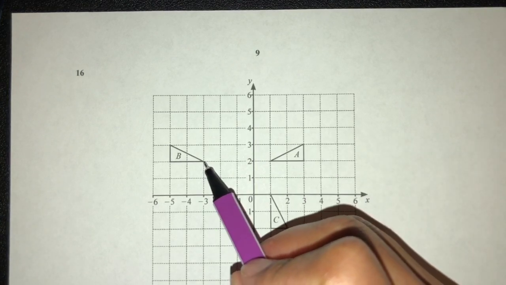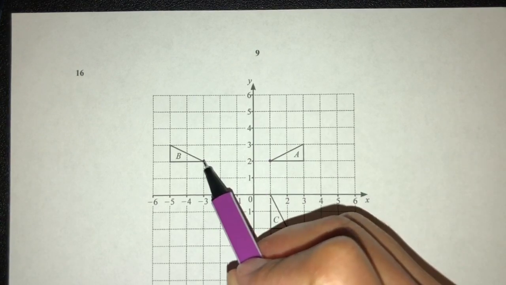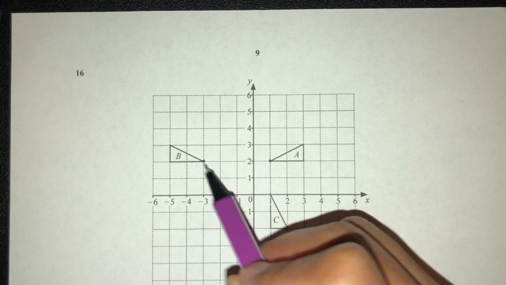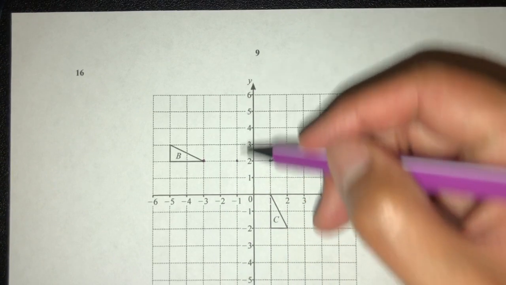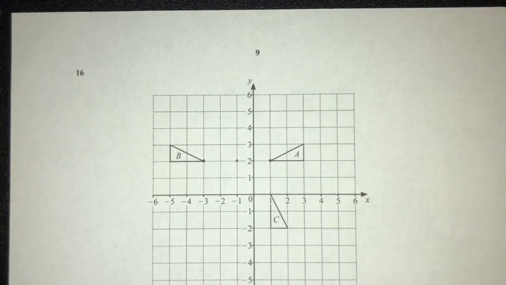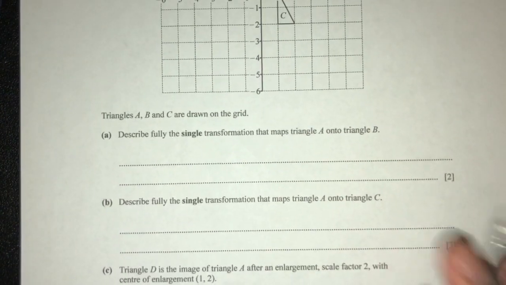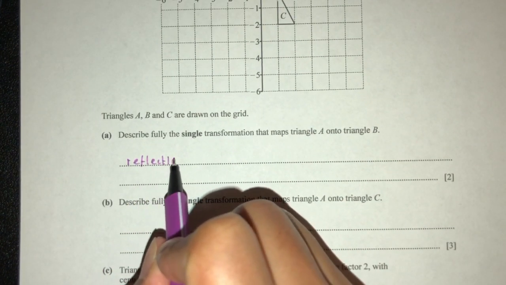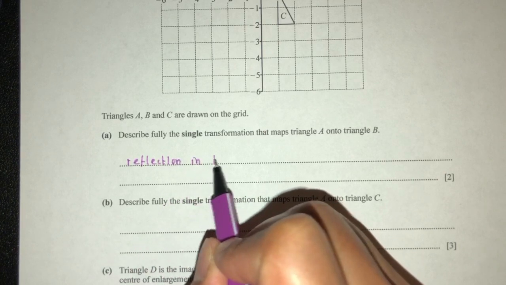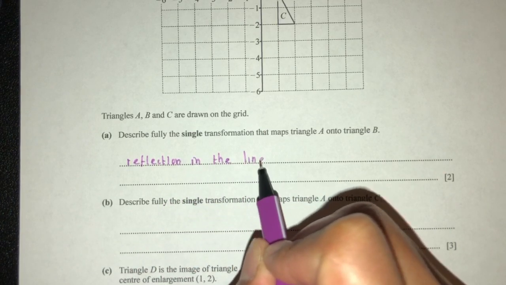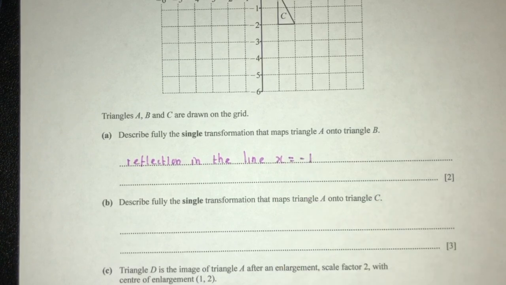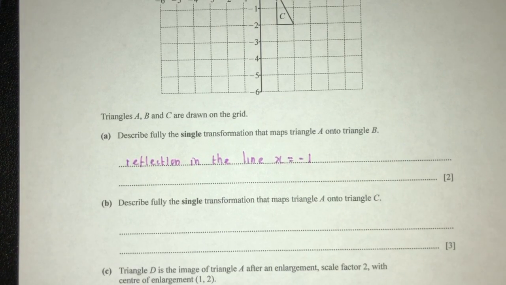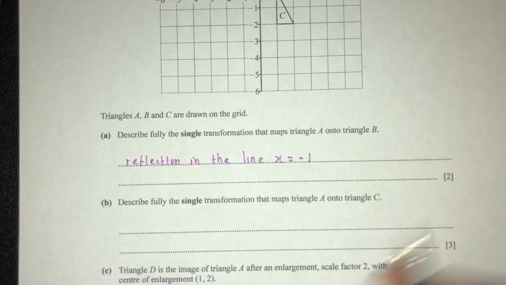And the line will be, so this point became this point. Distance was 1, 2, 3, 4. Midpoint is right here. The line will be x equal to -1. It will be reflection in the line x equal to -1. For part B, describe fully the single transformation that maps A onto C.